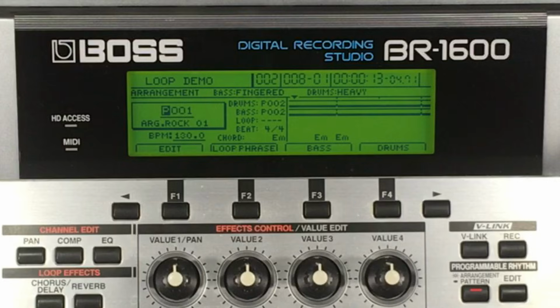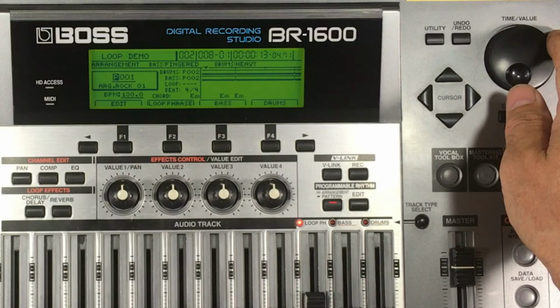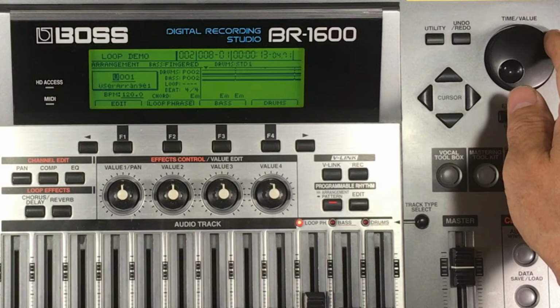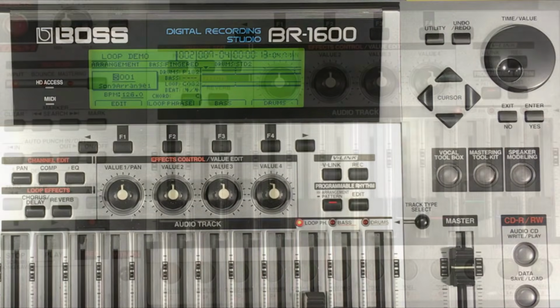When using a preset, it will need to be saved to either a user or song location once it's edited, as you cannot save over a preset arrangement. If the song structure is unique, save it to a song location. Otherwise, saving to a user location will make it available for use on any new song.